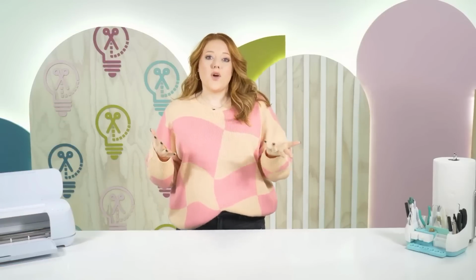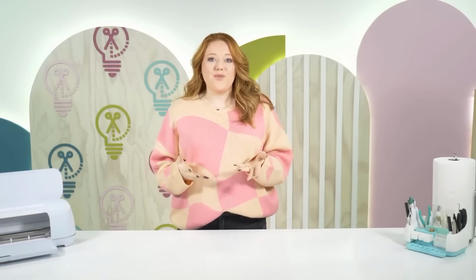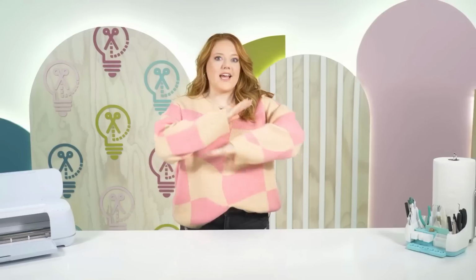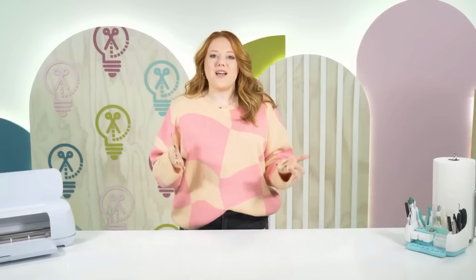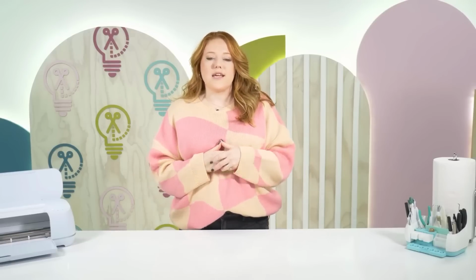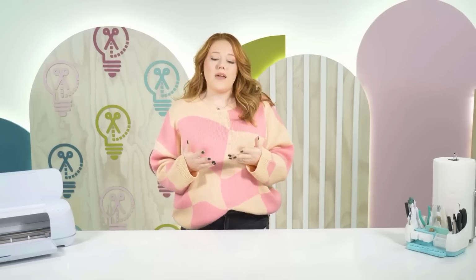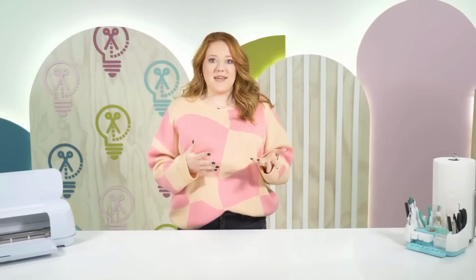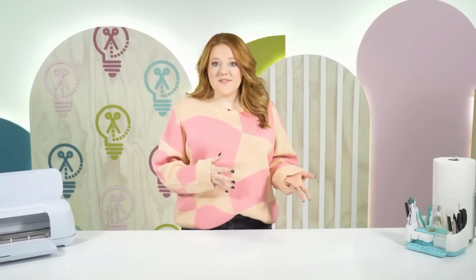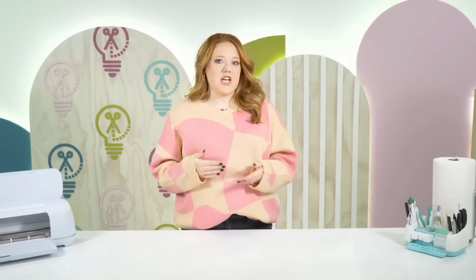I hope that going over all of these functions was super helpful for you all. I know it can be overwhelming whenever you're in Design Space and you're like, what are all these new tools? How do I use them? We really wanted to make a very simplified version for you all to come back to if you need help in the new updated Design Space. I do want to let you all know that this is still the beta version of Design Space, so there may be changes along the way.